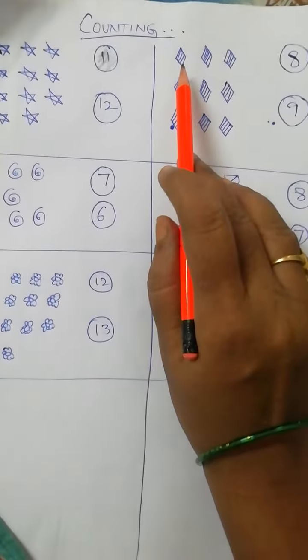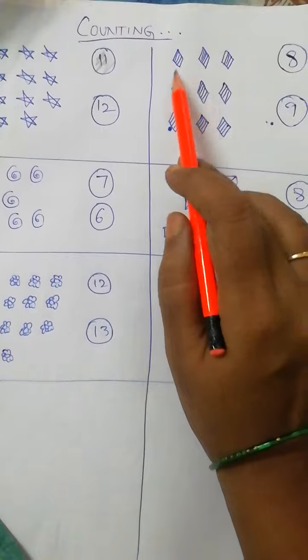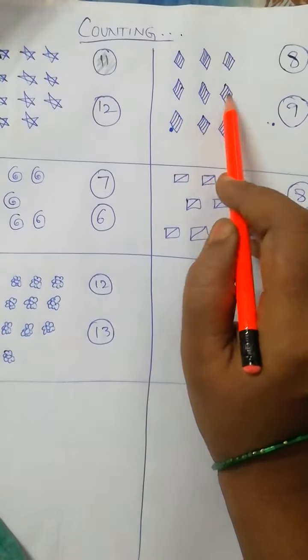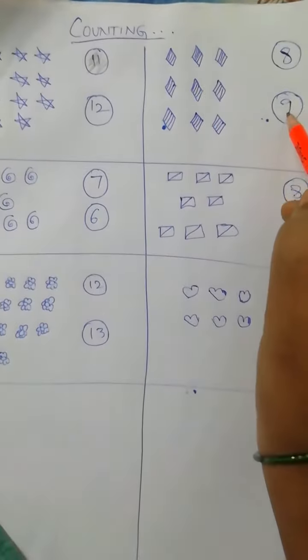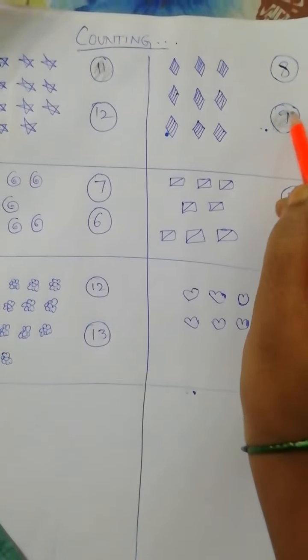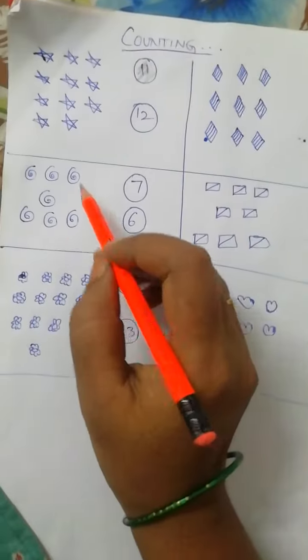And how many diamonds are there? There are 1, 2, 3, 4, 5, 6, 7, 8, 9. So count accordingly and color the number 9.